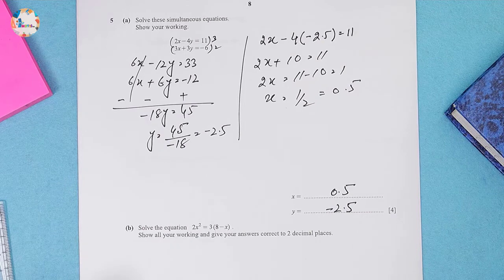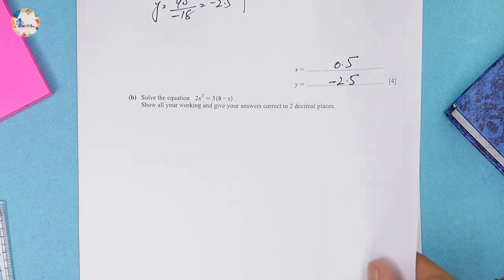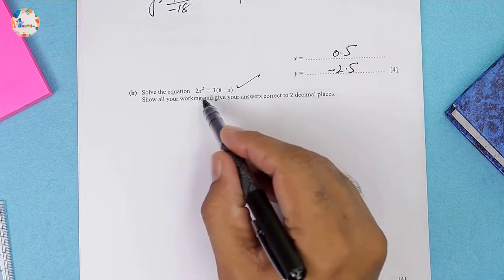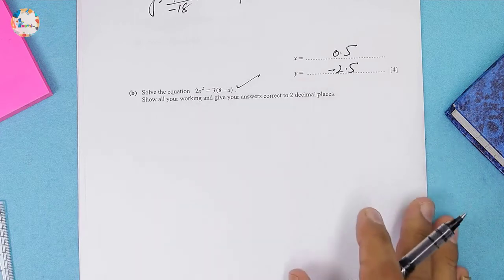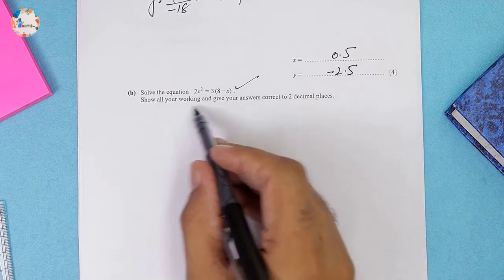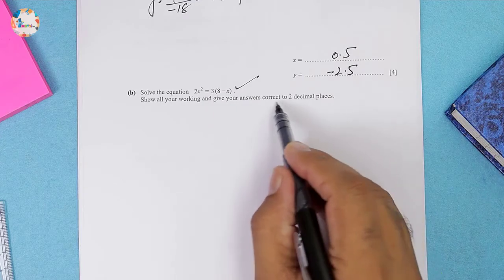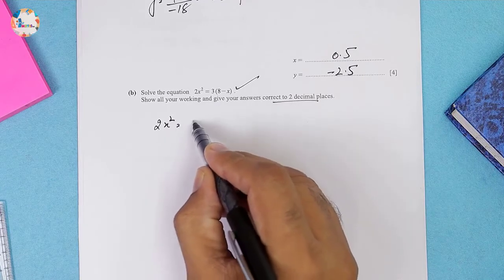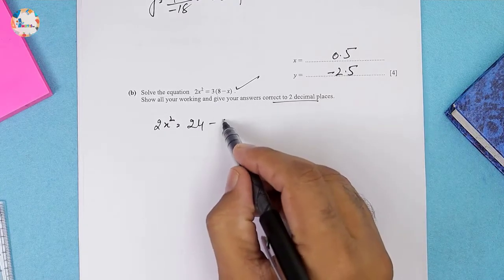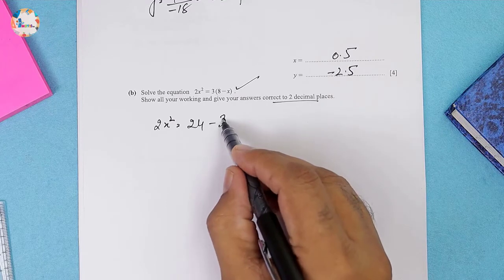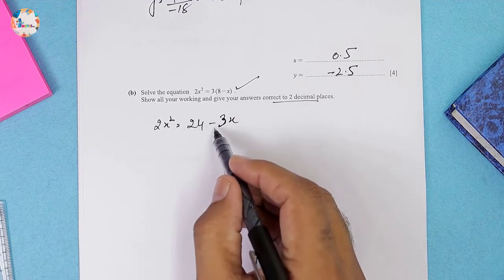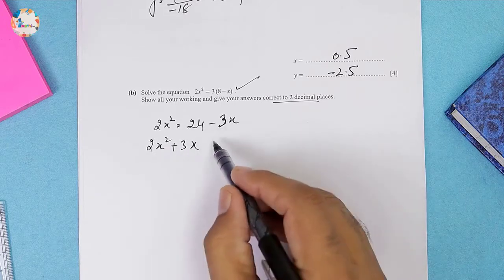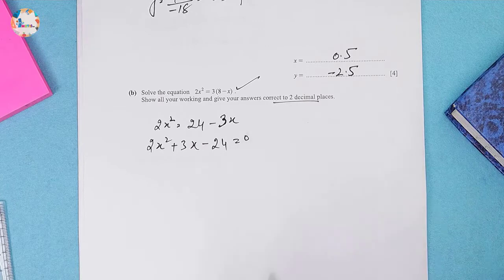We are done with this part, and now we can go ahead with the B part. Solve the equation, and this equation is provided. We will open the bracket to form a quadratic equation. Show all your working and give your answer correct to two decimal places. So 2x squared will be equal to 24 minus 3x basically. So now we can shift everything to this side. So 2x squared plus 3x minus 24 is equal to 0.